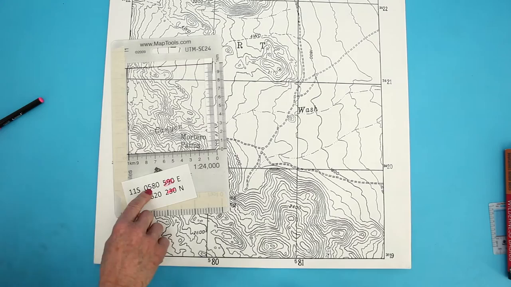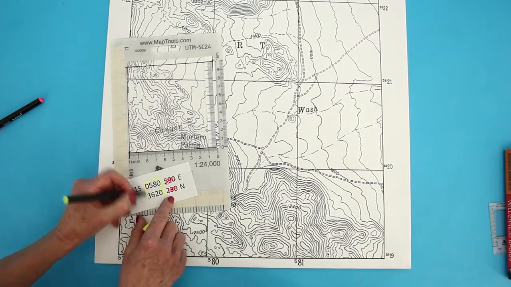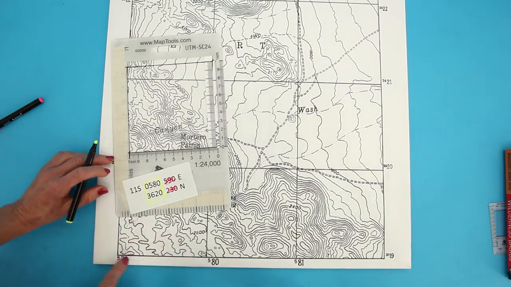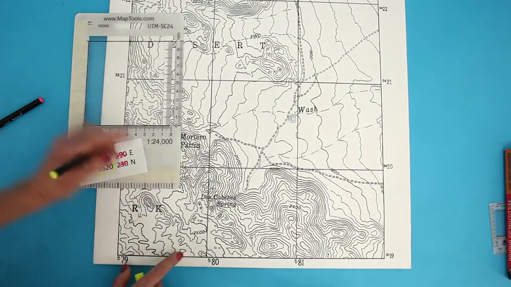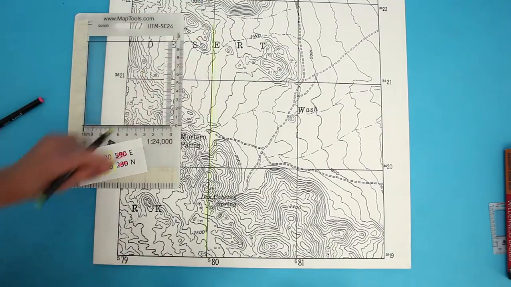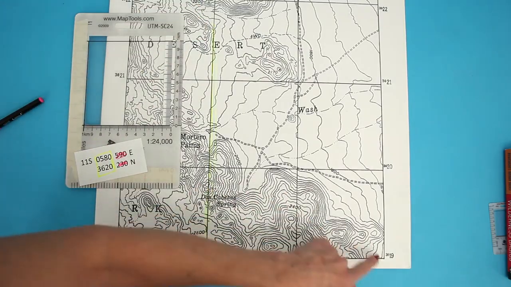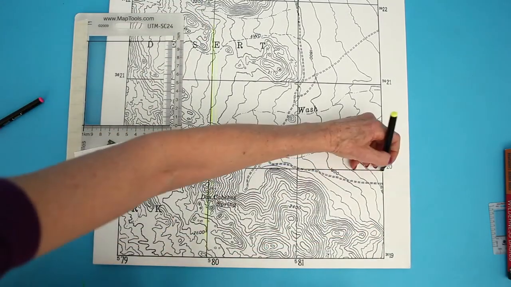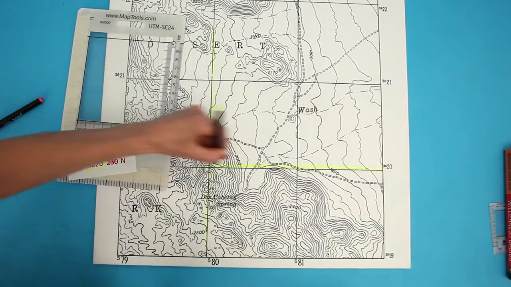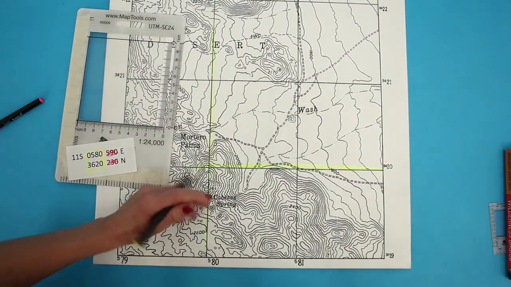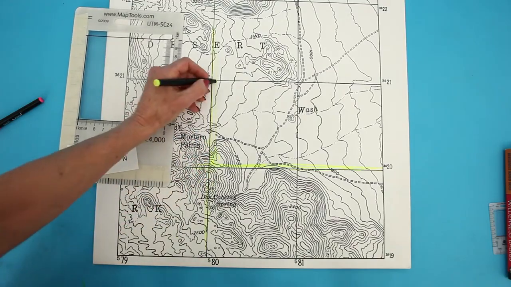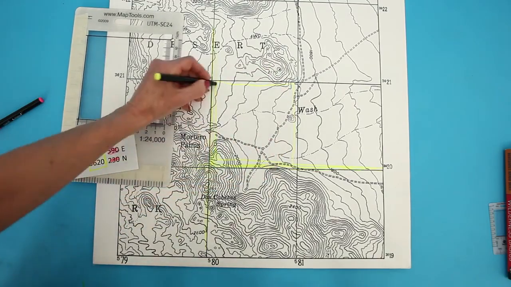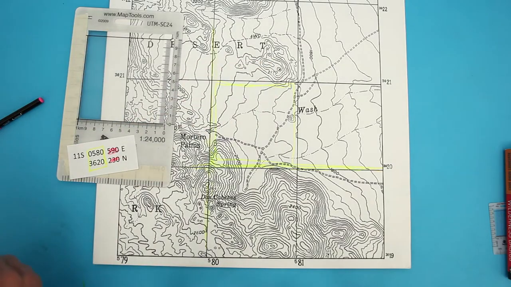Here are the numbers that tell you where the square is. Let's look for these numbers in the margins of your map. Look for the line 580. Here it is. This line is 580. Look for the line 3620. Here it is. This line is 3620. Where they intersect is the lower left corner of our 1 kilometer square. That's the square where your friends are in.